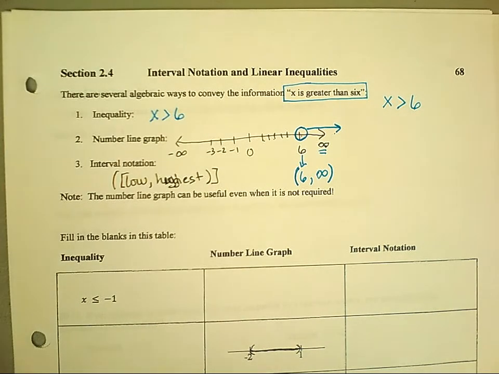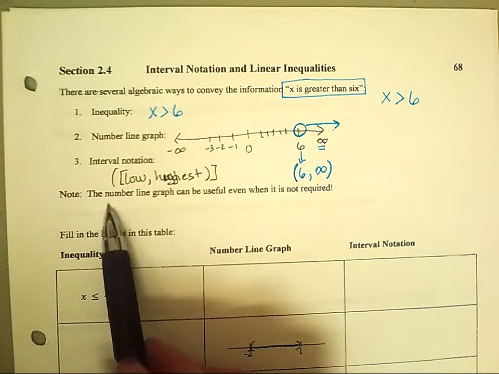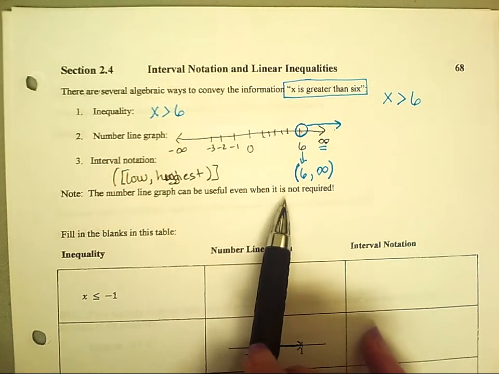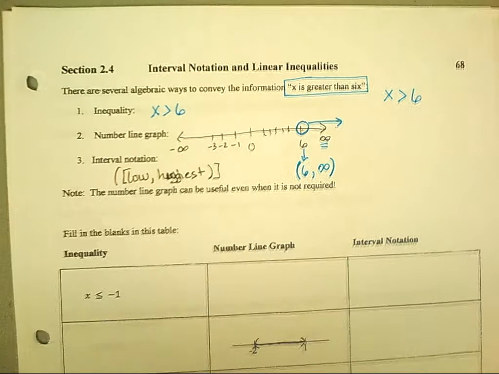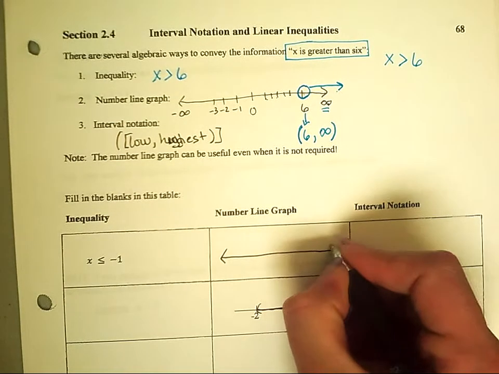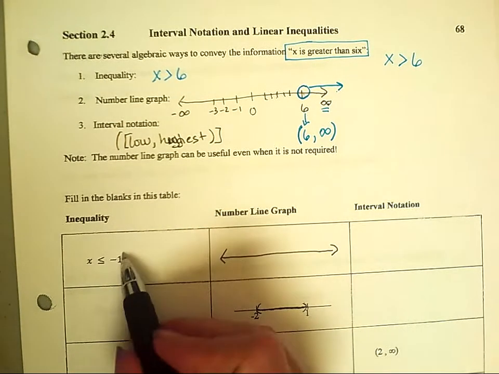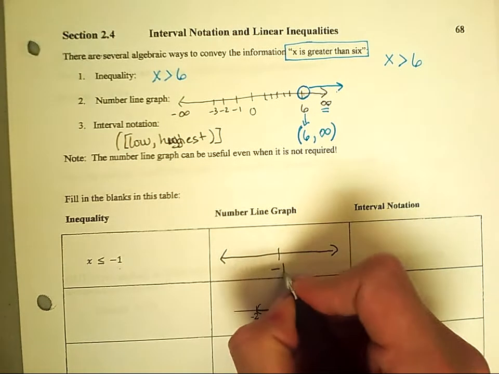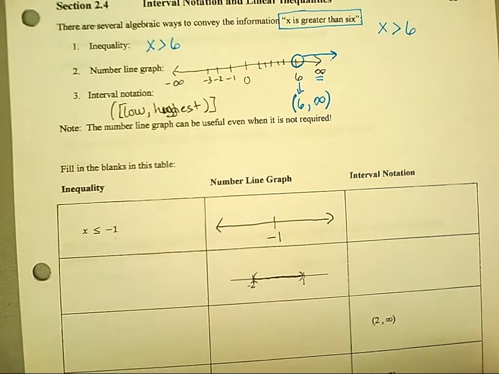So let's practice using this. This number line graph can be very useful, even if it's not required. I use them all the time. So first of all, let's draw in a number line. The important part here, our reference is -1, so I don't have to draw out the zeros and everything. We're just going to reference this.